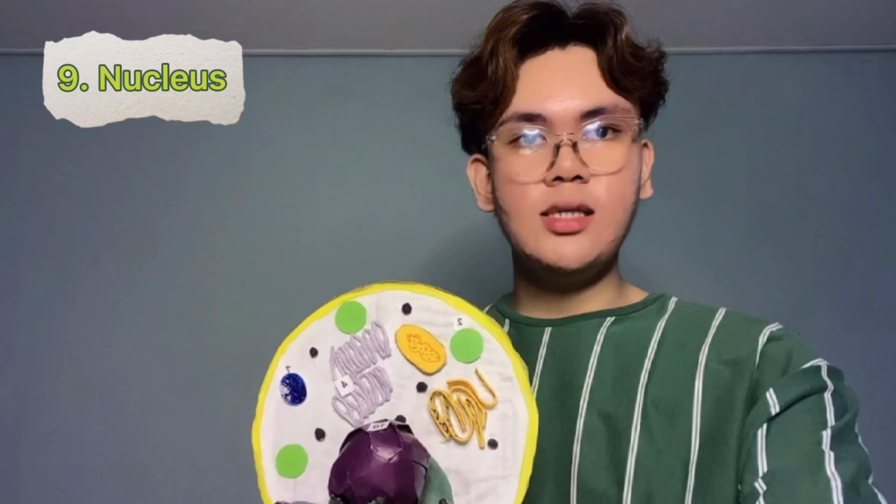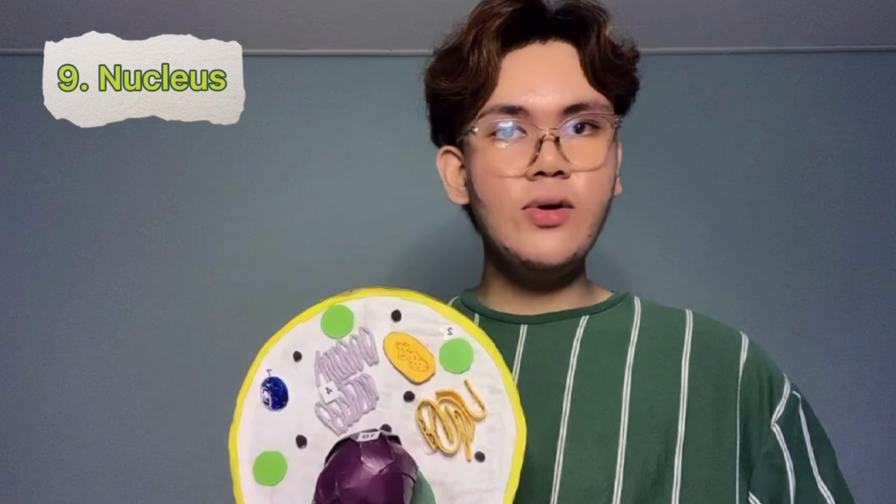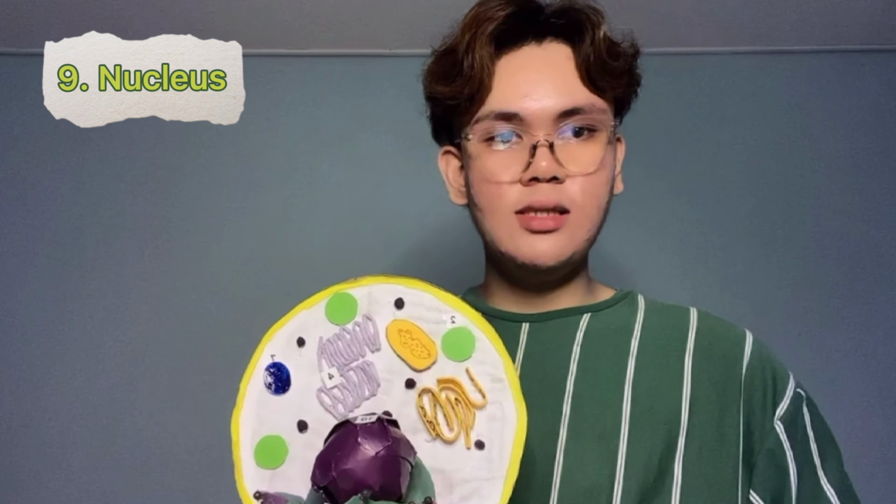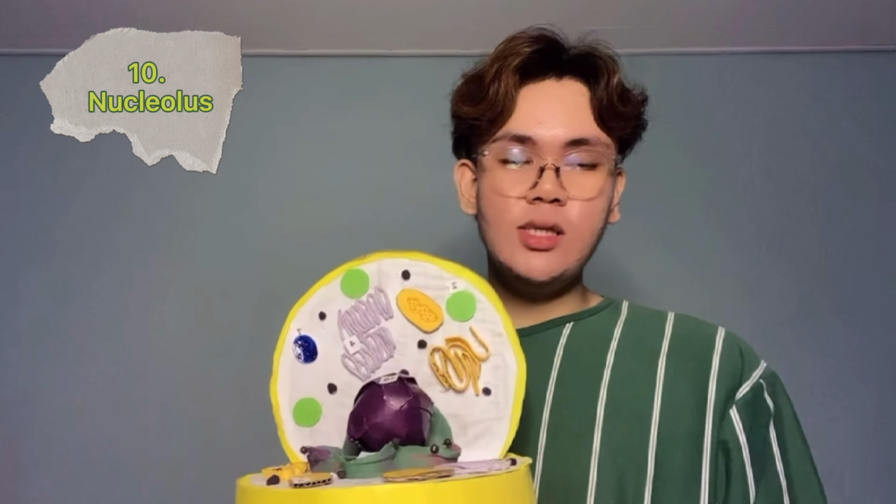The ninth one is nucleus. The nucleus is an organelle found in eukaryotic cells, inside its fully enclosed nuclear membrane. This material is organized as DNA molecules along with a variety of proteins to form chromosomes. We also have nucleolus.